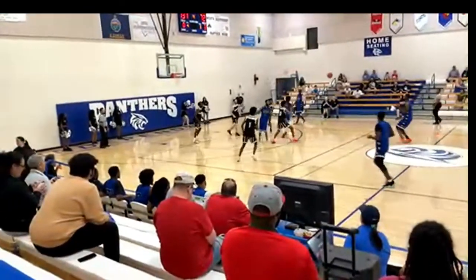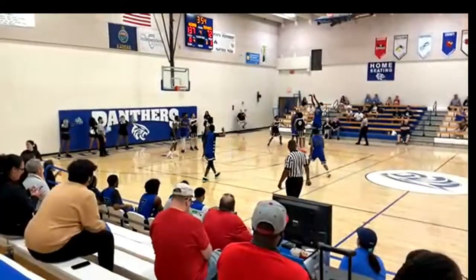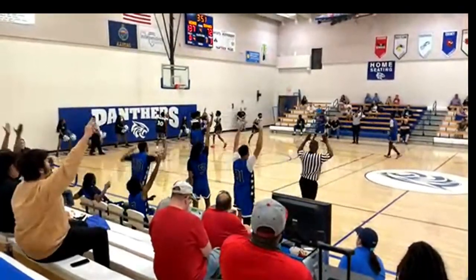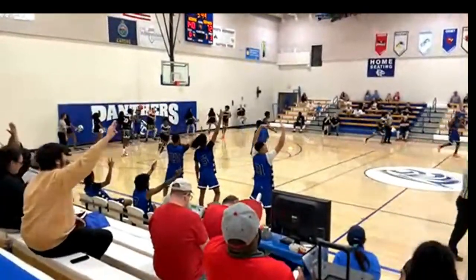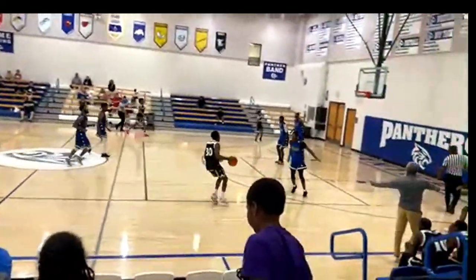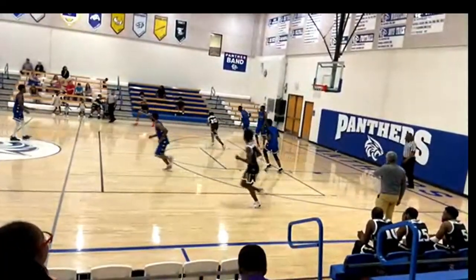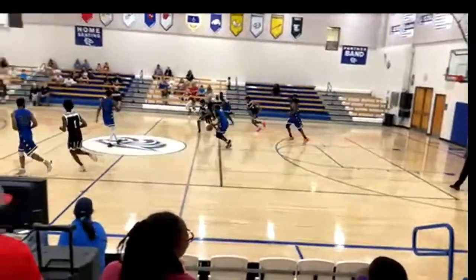Patton cashes another 3, his second in the fourth quarter. A little bit of a rainbow pass. It don't matter. It don't matter. Joshua for 3. It don't matter. They'll make it anytime. Nice, fans are getting on their feet. This is a big game.